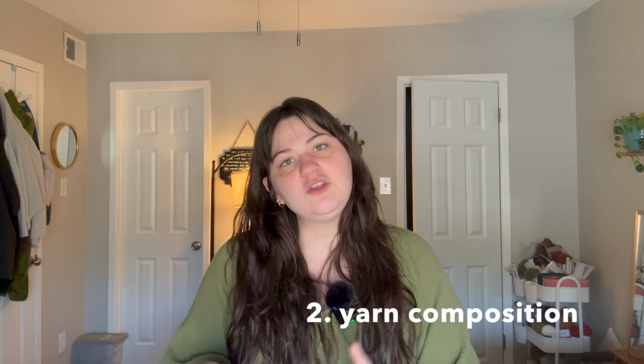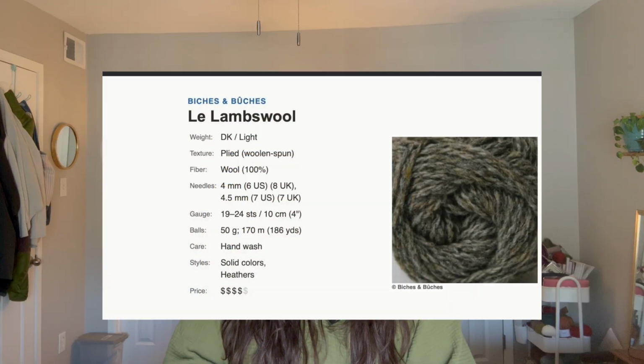So first we want to look at the yarn composition, right? This yarn is made with 100% wool, and it gives a suggested gauge of 19 to 24 stitches per 10 centimeters. So when we're choosing a yarn, we might want to consider choosing another similar yarn that is 100% wool as well, or has another similar composition, like where it's mostly wool and maybe a small percentage of something else. I tend to choose yarns that are substituted with at least some alpaca in them, just because I have quite sensitive skin on my arms and my chest. I like to sub in at least a percentage of alpaca to help make the yarn a little bit bearable and less scratchy.